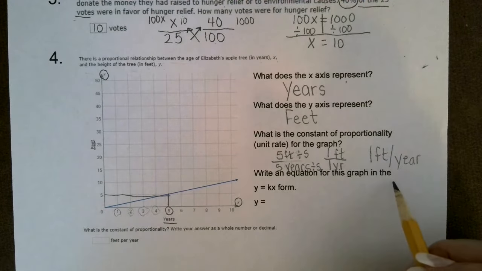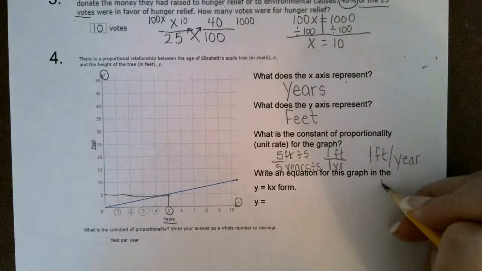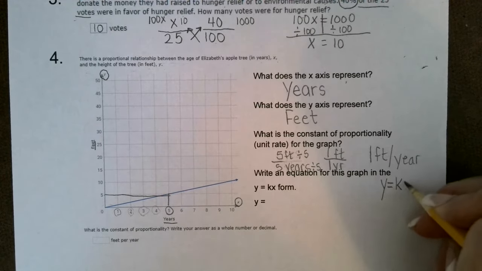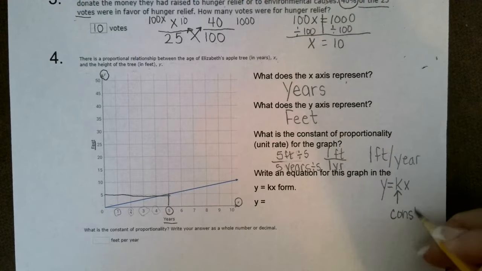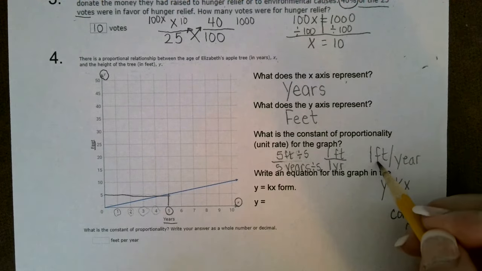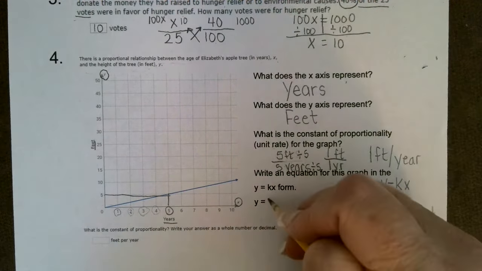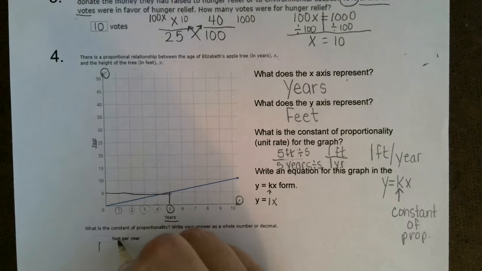Write an equation for this graph in the y equals kx form. Remember, in the y equals kx form, that k is your constant of proportionality, or the unit rate. And we said that for us, it's 1 foot. So we're going to put a 1. So y equals 1x. And it is 1 foot per year.